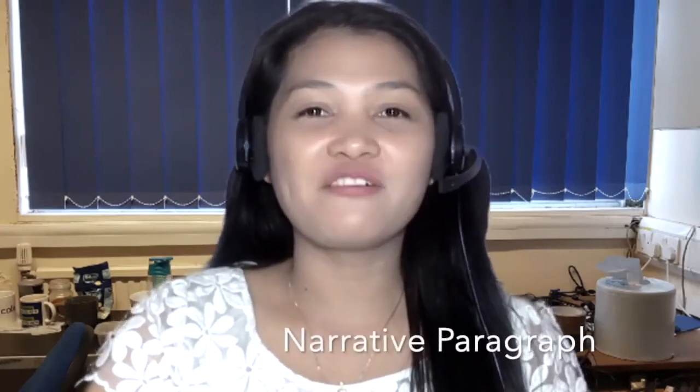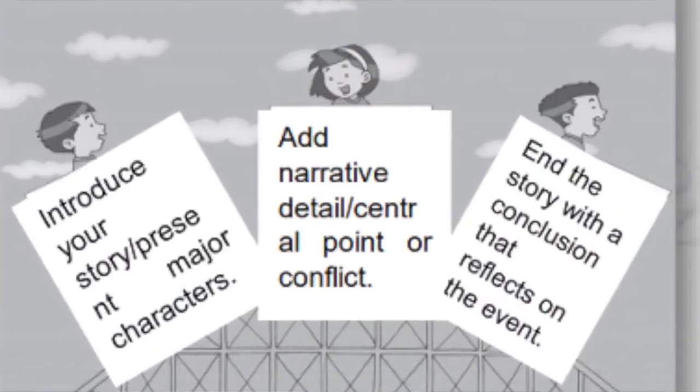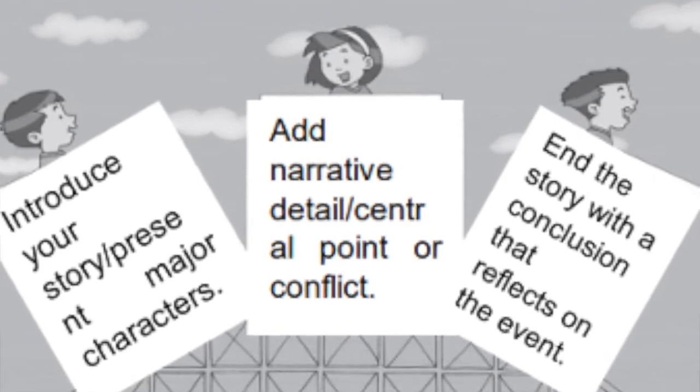Next, we have the narrative paragraph. Now, how do you make a narrative paragraph? First, introduce your story or present major characters. Afterwards, add your narrative detail or your central point or conflict. And always end your story with a conclusion that reflects on the event. Okay?